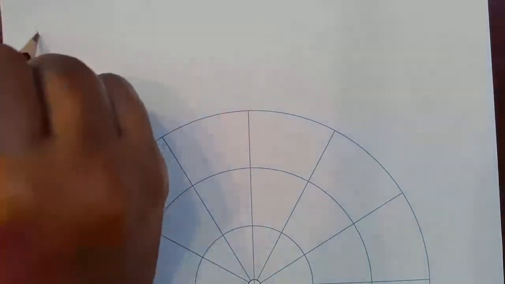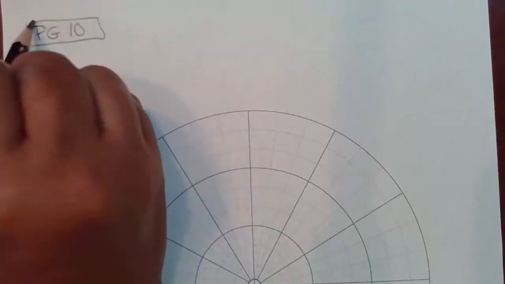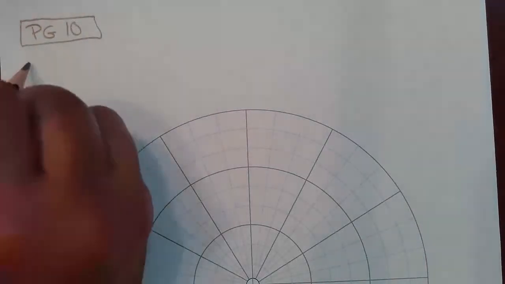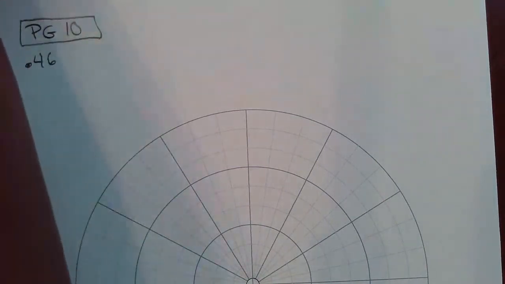Okay, so here's a clean circle graph. This is page 10. So the first thing you need to do is the calculations. As I pointed out to you, there were various percentages there. First one was 0.46.